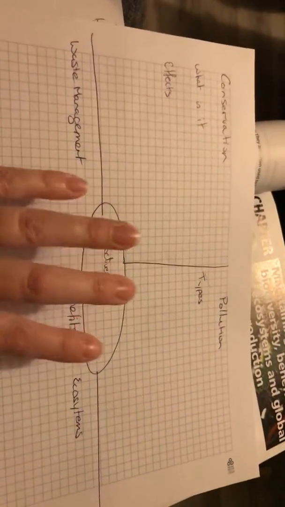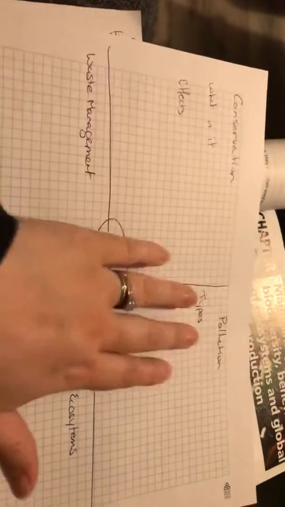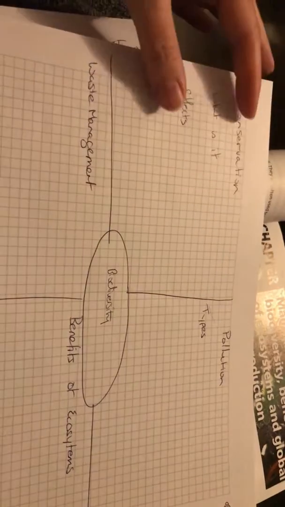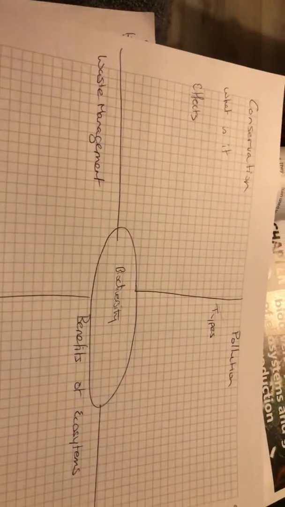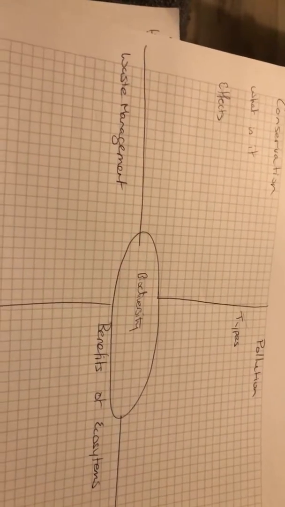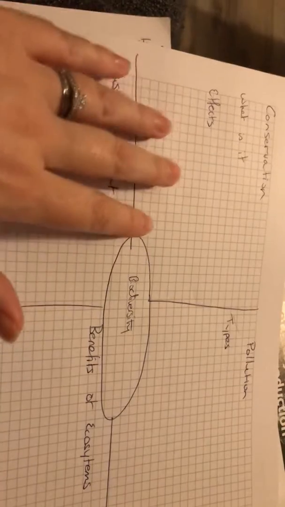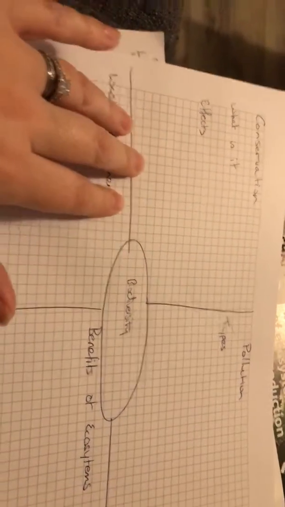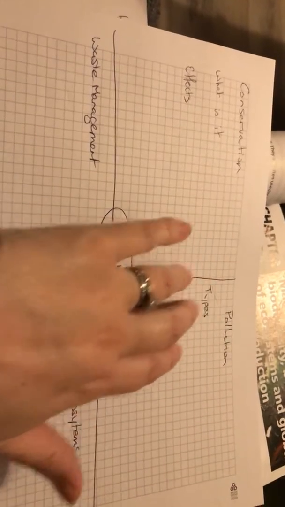So it's biodiversity, or chapter 12, whatever you want to call it, in the centre here. And there's four major themes in that chapter. So the first one is conservation. So I want you underneath here, in bullet points, to answer the question: what is it, what effects it has on biodiversity and our ecosystems, and one or two pieces of information that you think are most important from the chapter.